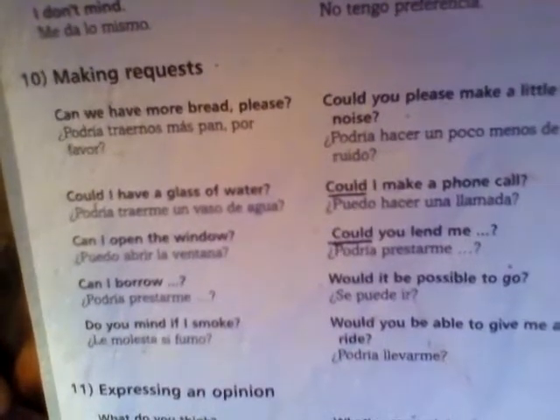Can we have more bread, please? Podría traernos más pan, por favor.